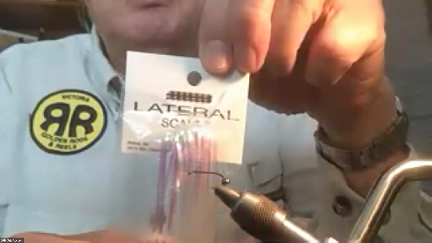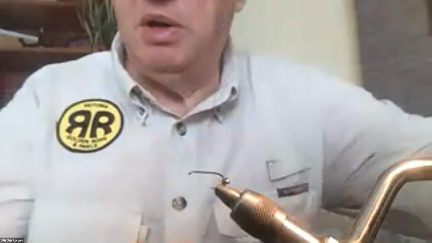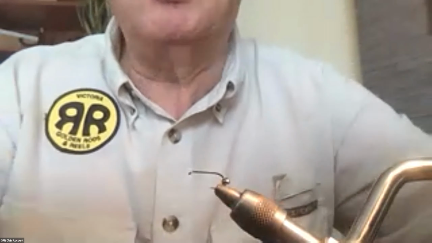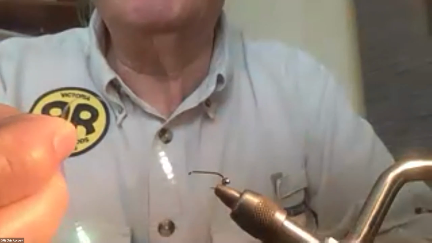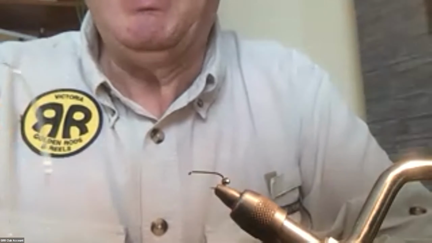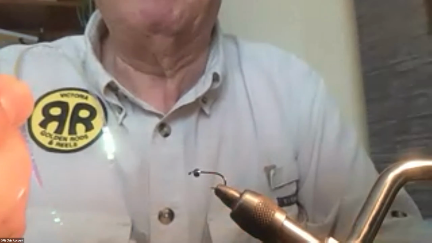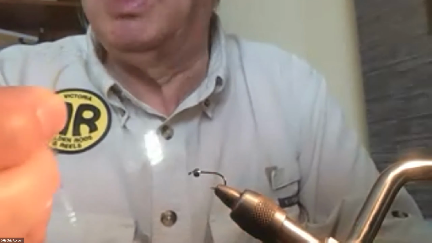And I found this stuff, which is called Lateral Scale. It was expensive, $8.49 for a whole package. But what I like about this one is that, although it's hard to see in this light, it's not smooth. It's got little crinkles in it. I really like the crinkle of it because it adds a little bit of flash that the saltwater flashabou doesn't have. So it makes it nice and attractive.